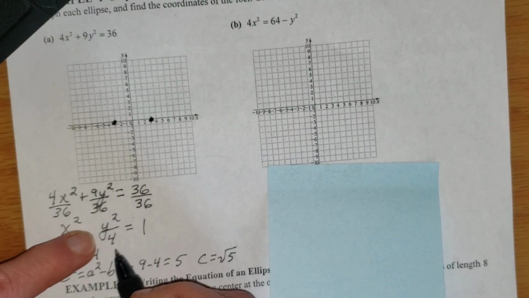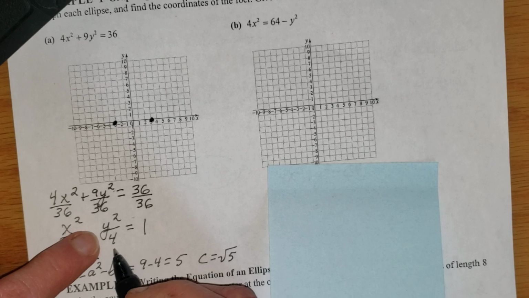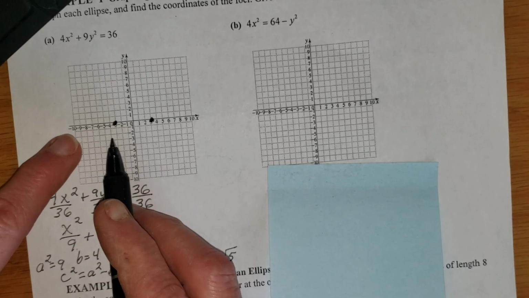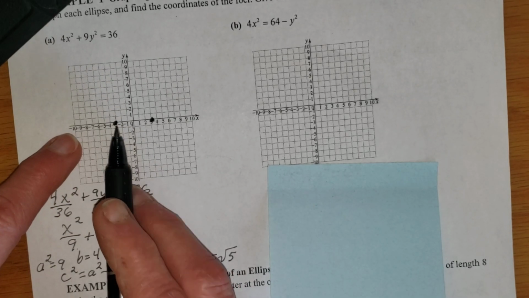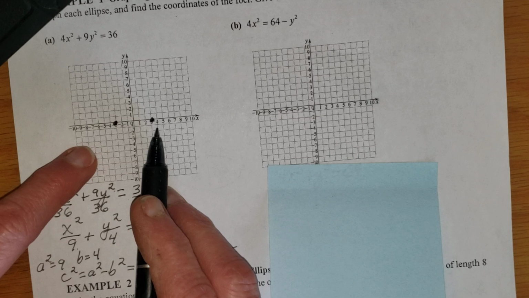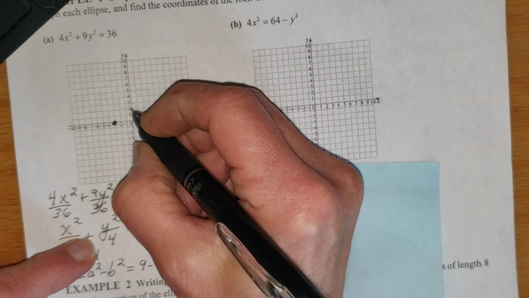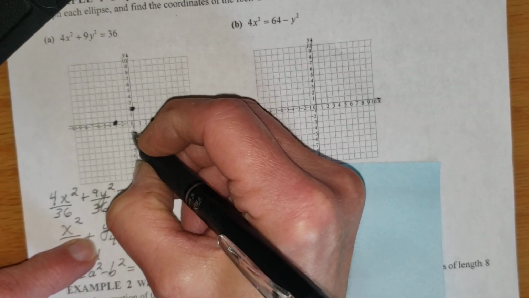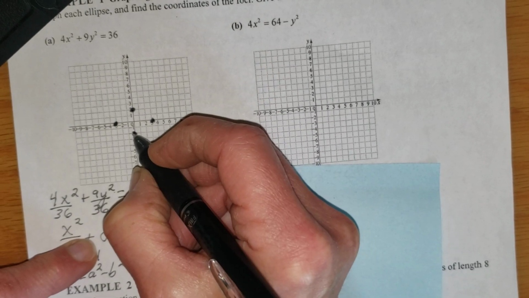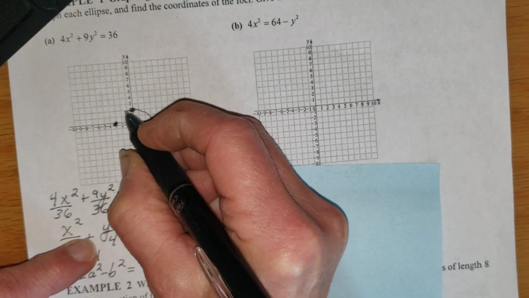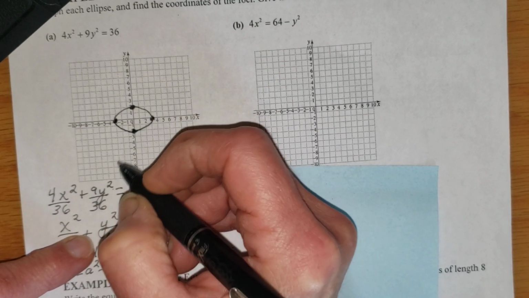And then the minor axis has endpoints at 0. Sorry, that was plus or minus 3 comma 0. So here's minus 3 comma 0, here's plus 3 comma 0. This one's going to have endpoints on the y-axis, and so they're going to be at 0 positive 2 and 0 negative 2. And so our ellipse looks like this. And we would want to label those.